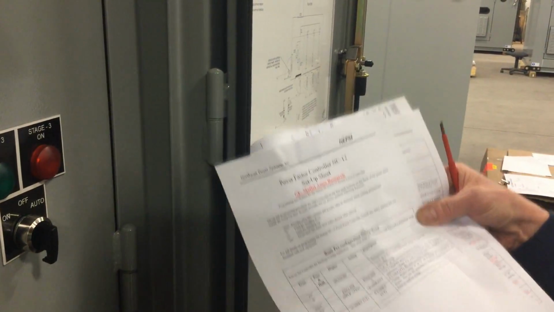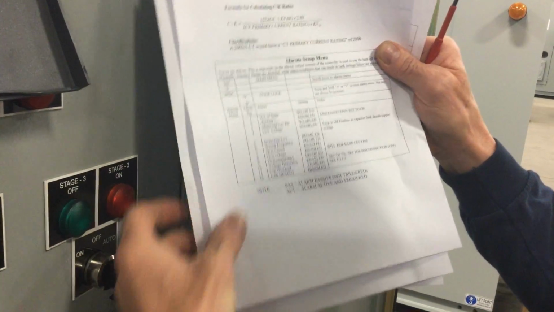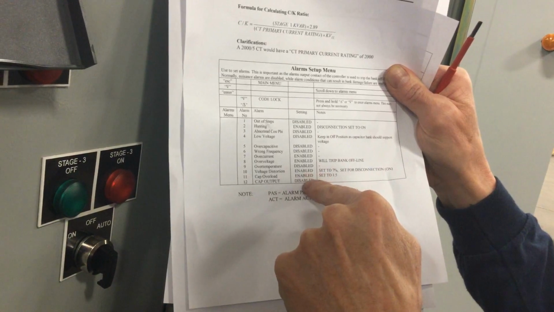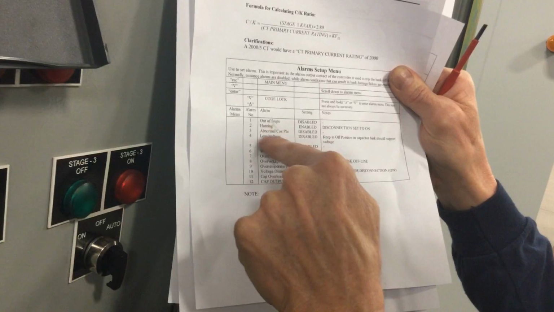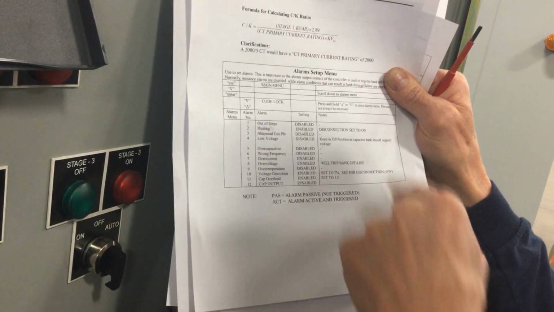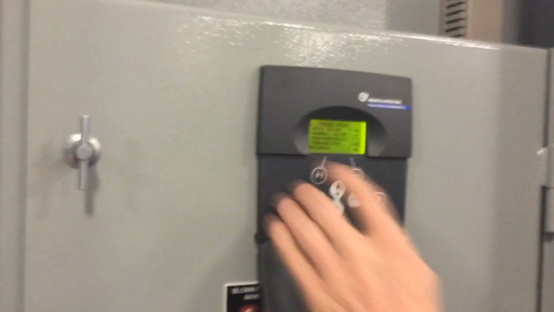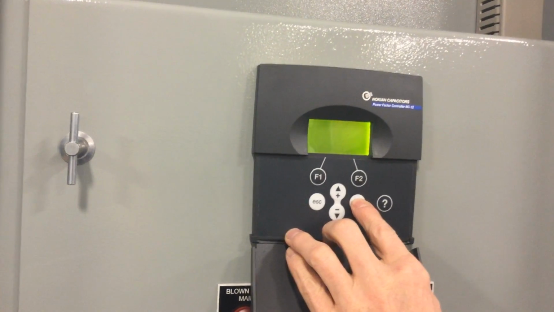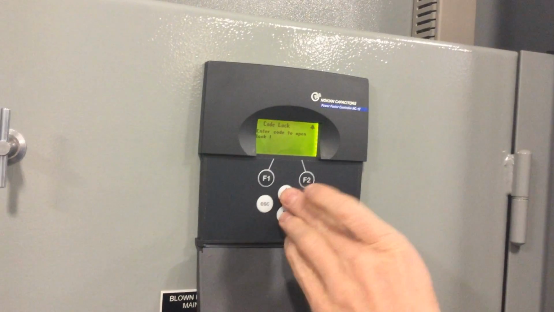And actually, I have it right here. There are 12 possible alarms, and your sheet should tell you where they need to be in terms of enabled or disabled. And there's a brief description of what the alarm is and also how it behaves. In order to get into the alarms menu, you hit enter. Again, it's asking for a code, and that's the minus and plus held together.